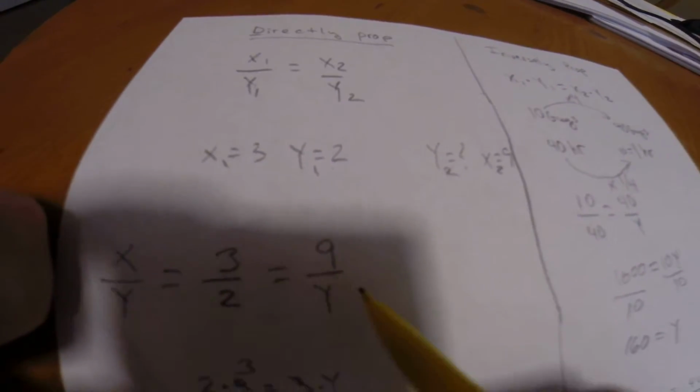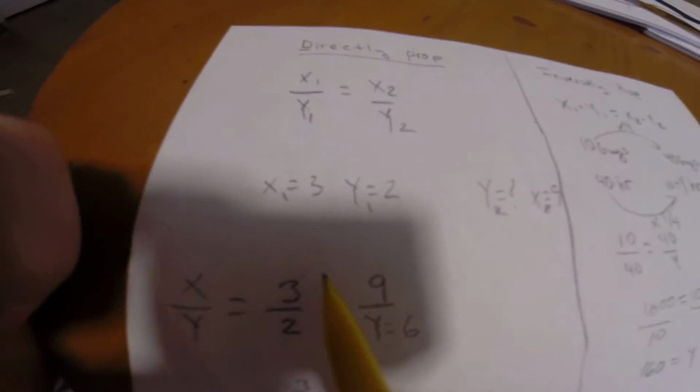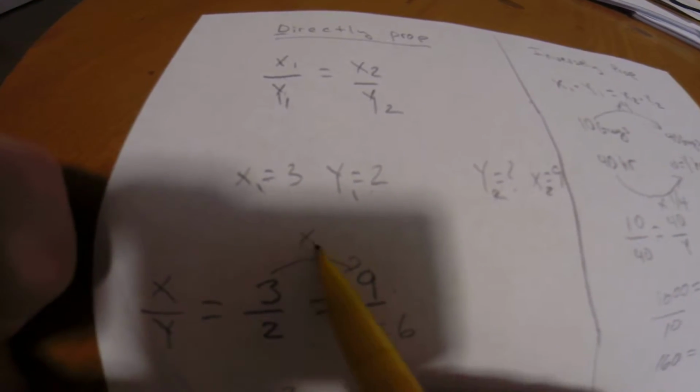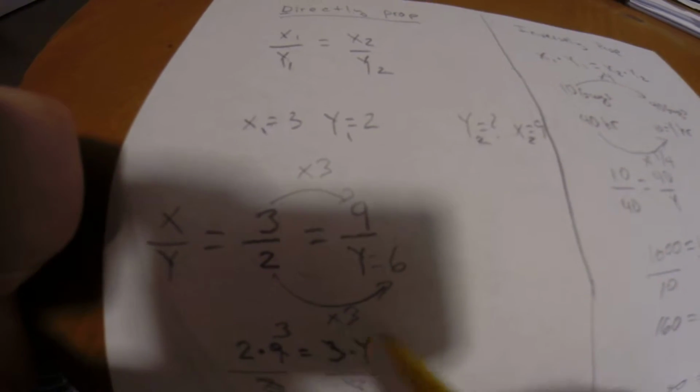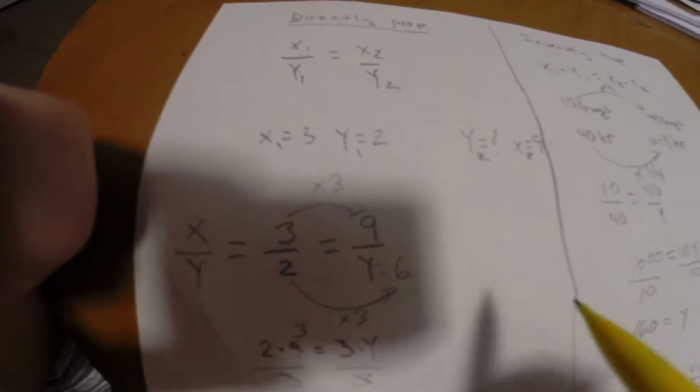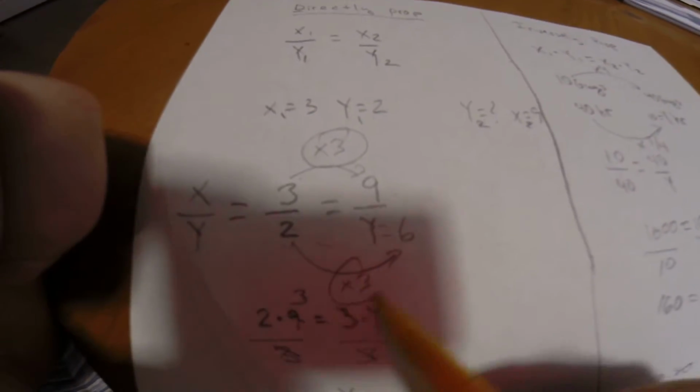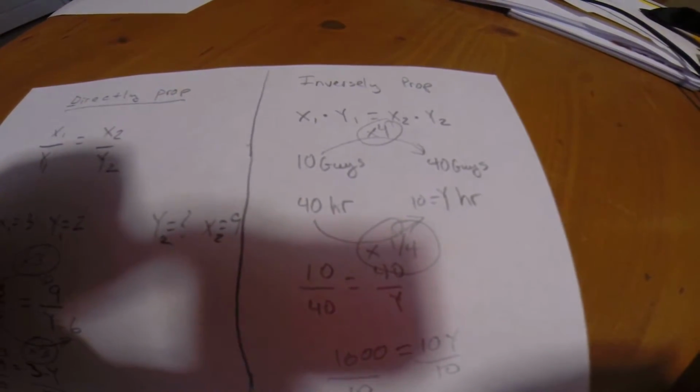One other thing here before I go, I want to point out something. Notice we said the answer to this problem was 6. So notice here that 3 times 3 is 9, and 2 times 3 is 6. So in a direct, you're multiplying through by the same value, whereas in the inverse, if you multiply one, the other one is going to be the reciprocal. Reciprocal meaning you flip numerator to denominator.